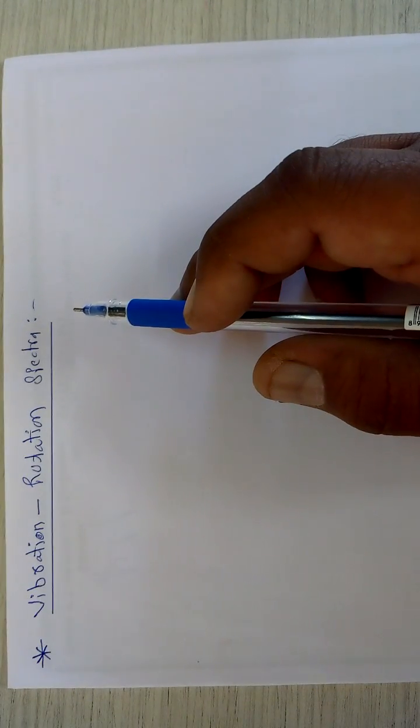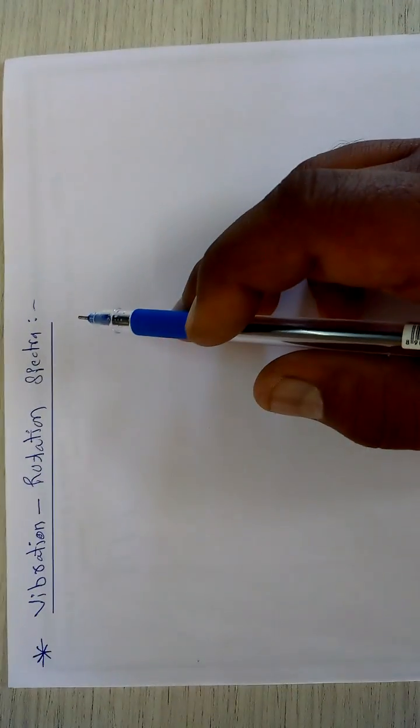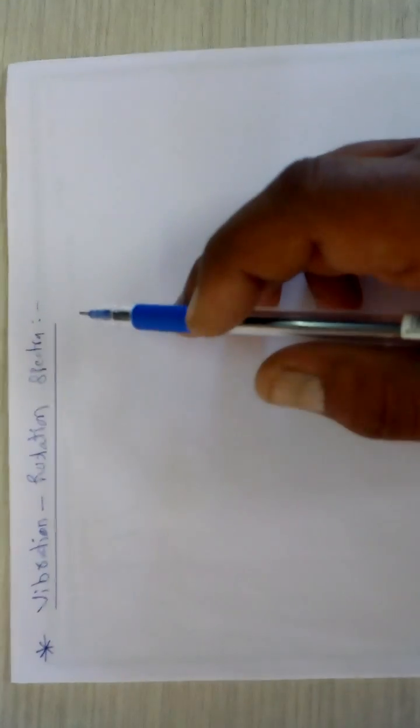That concept is called vibration rotation spectra. What is the meaning of this vibration rotation spectra?